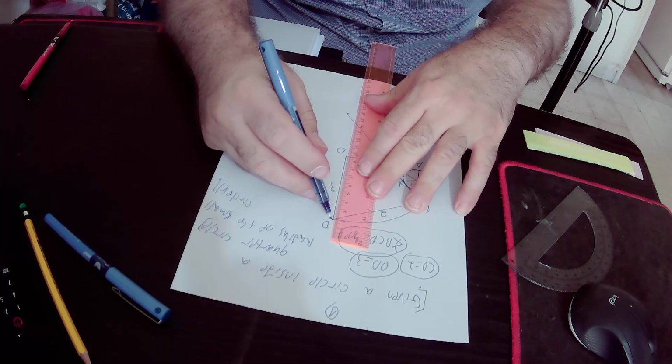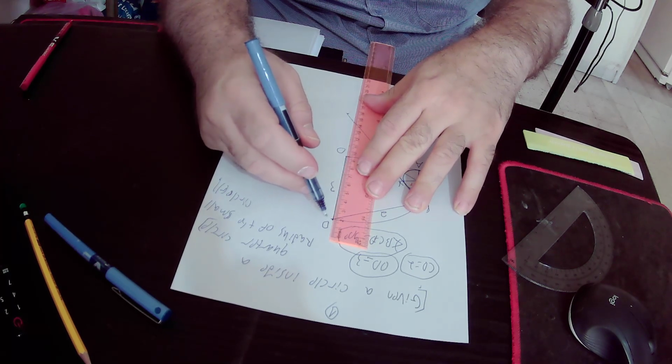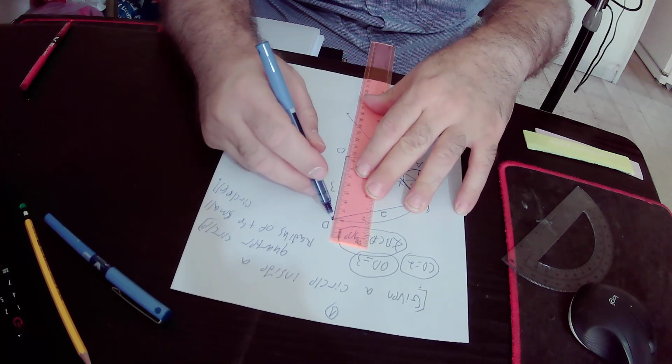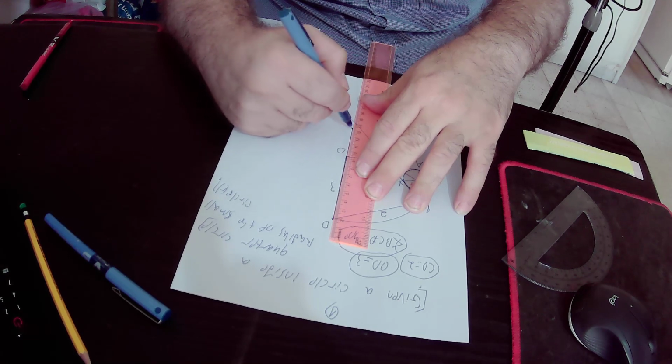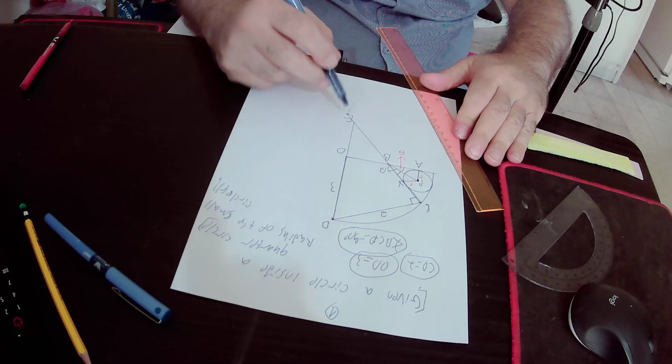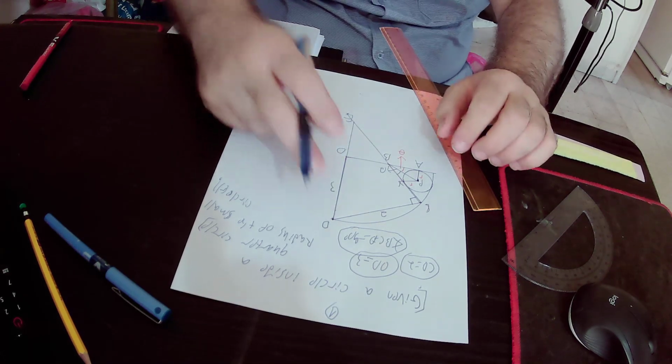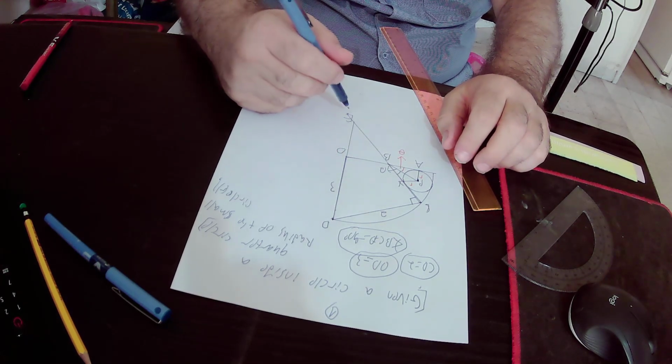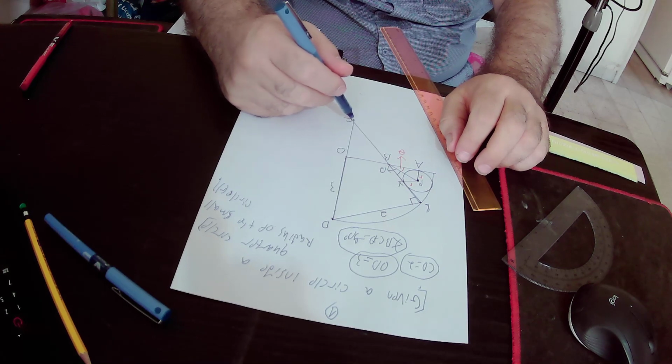The intersection point between OD and CB will be defined as point E.